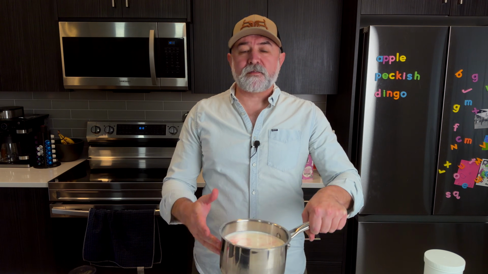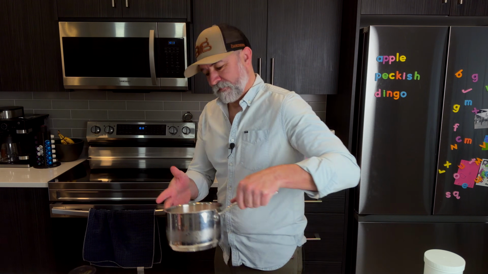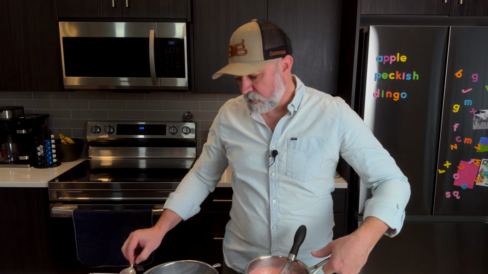So that is everything. We're going to get this on the hob and heat this up. This stabilizer is a warm process stabilizer, so it needs to come to 80 to 85 C, and we're going to keep it there for 2 to 5 minutes to fully hydrate, and then we're going to come back and finish this off. Right, there we go, we're up to temperature.